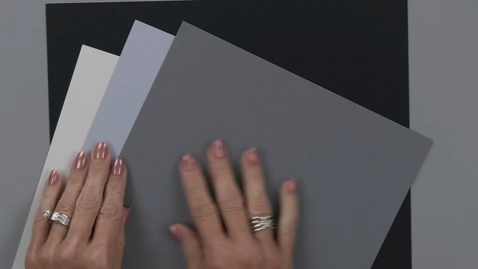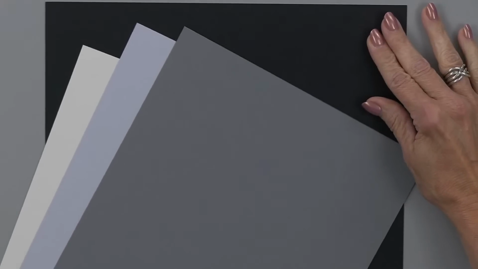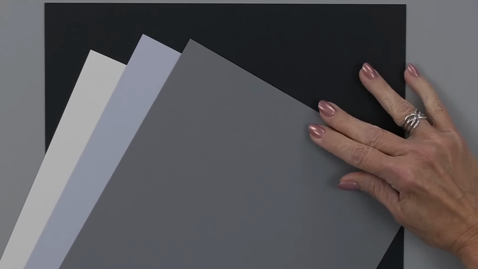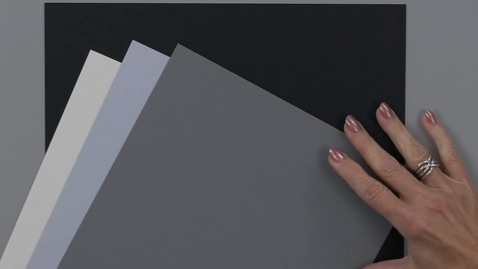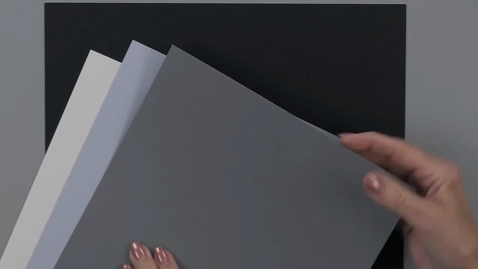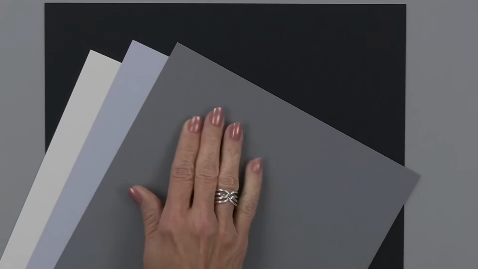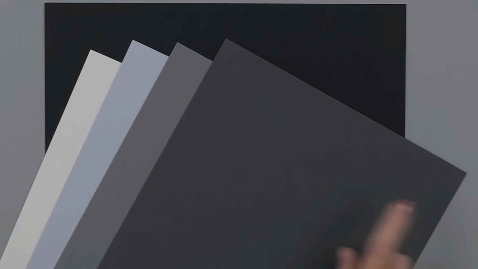So this is probably the most traditional gray that we have. You can see it up against black. It just reminds me of a cardigan sweater, you know, that kind of warm winter sweater that you sit in your chair by the fireplace, that kind of gray, right? Then we have our darkest gray. This one is called Slate.